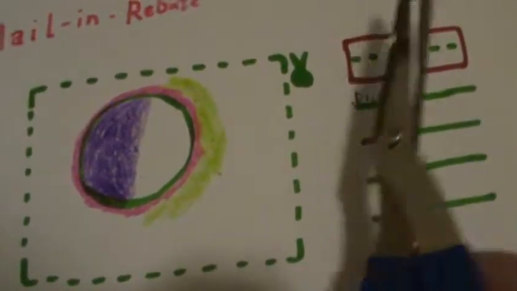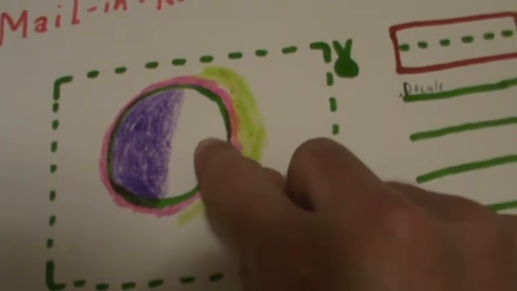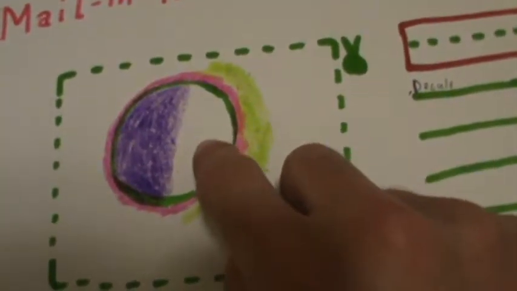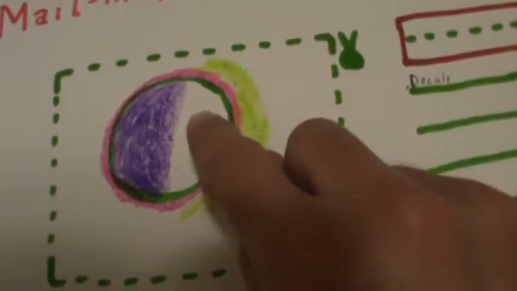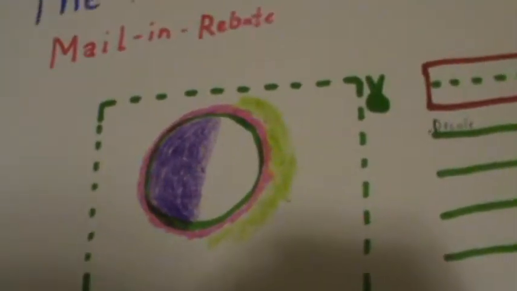Basically, it would want you to cut around the parts where the dotted line and the cut symbol are, and it would ask you to mail in the original portion from the package, including the serial number.